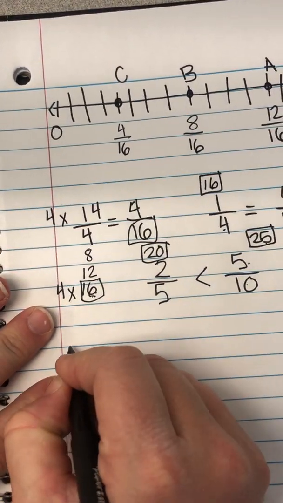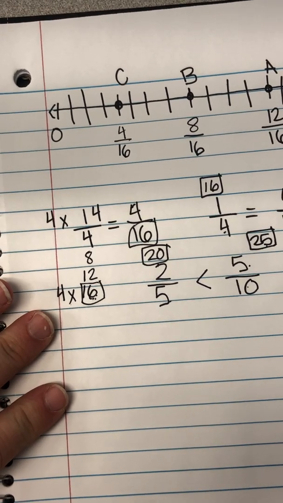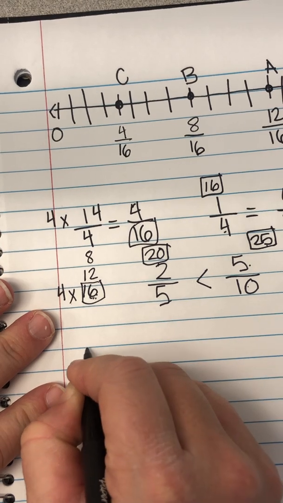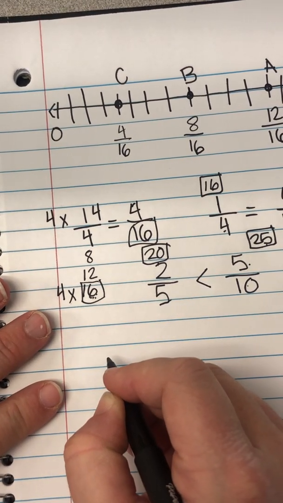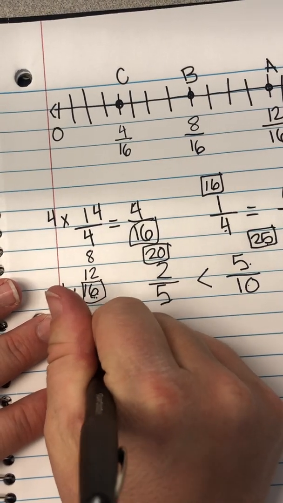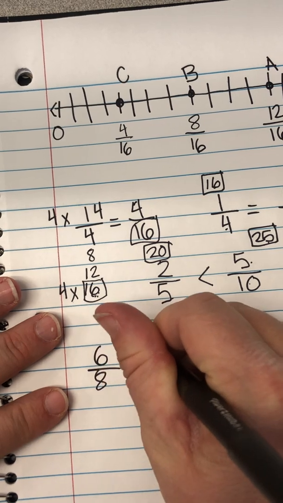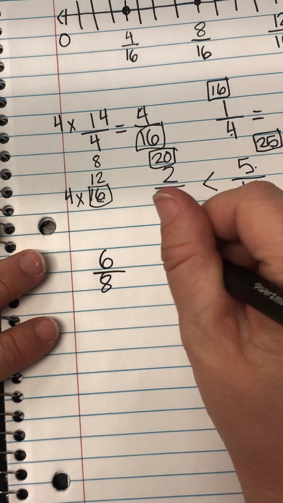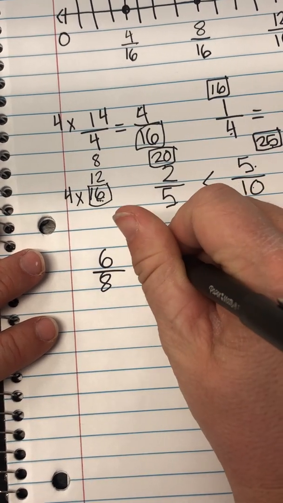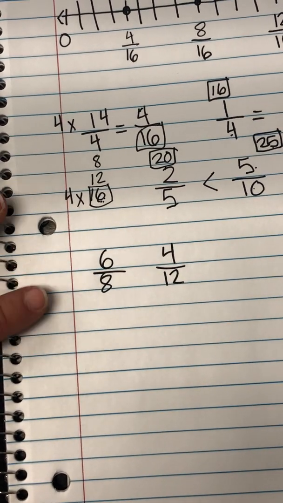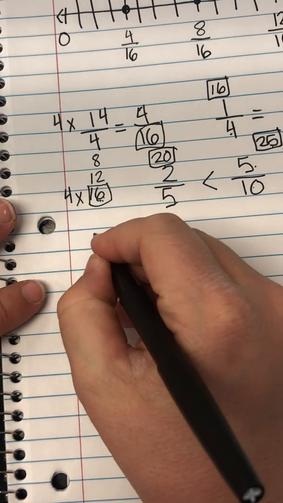If I did this on, well, let's do one that, yes, cross multiply. Let's say 6/8 and 4/12. So if I wanted to do the same thing, I would cross multiply.